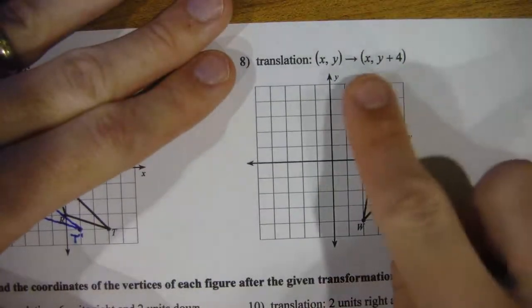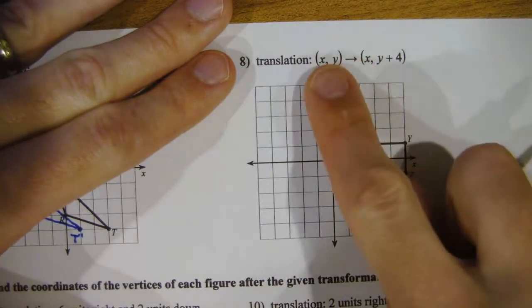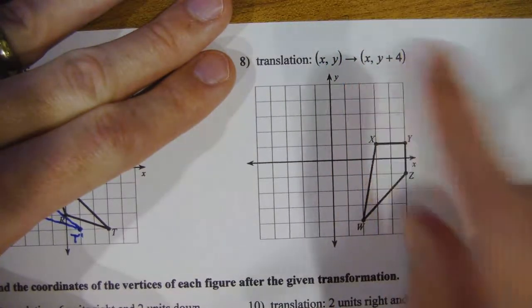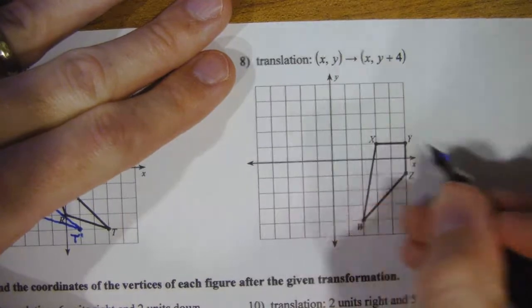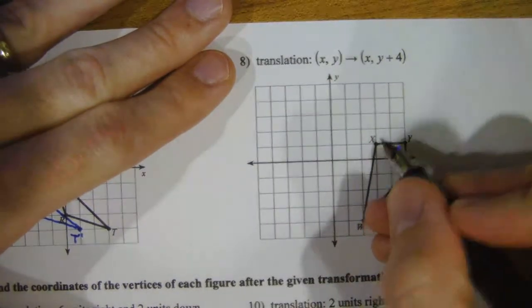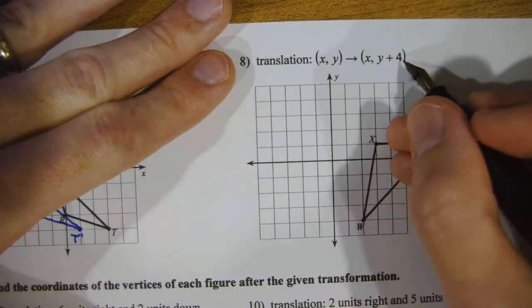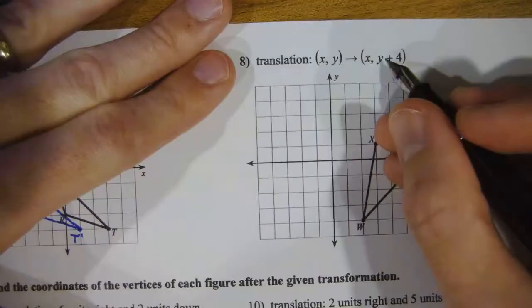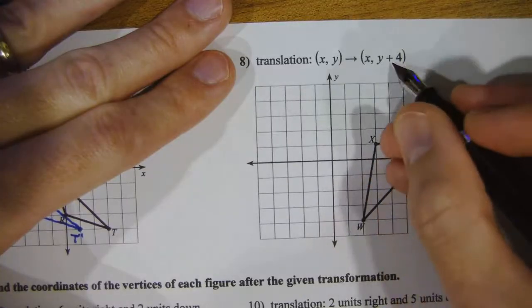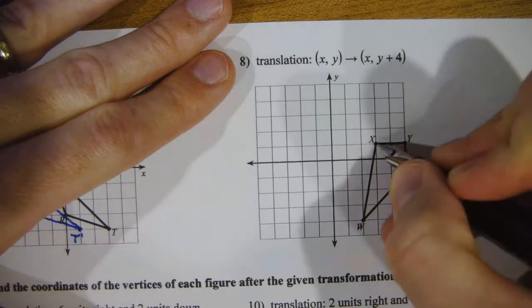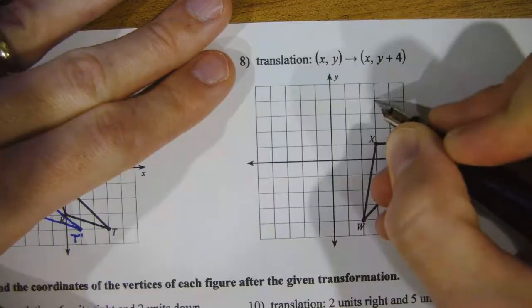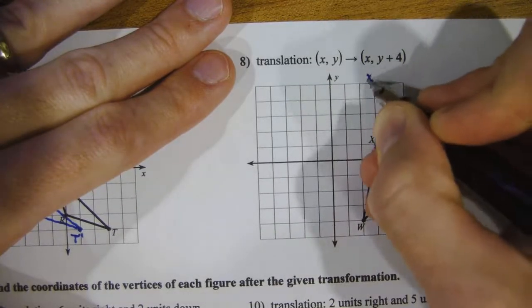All right, let's try one more. Notice this time our x is the same. X and x. We didn't add, we didn't subtract. So I'm not going to go left and I'm not going to go right. I'm just going to stay right where I'm at, but it does tell me I need to go 4 up. Notice we're adding y to 4, so that's an upward motion. If it was subtract 4, then we'd go down. So in this case, from x, I'm going to go up 1, 2, 3, 4. And there is x prime.